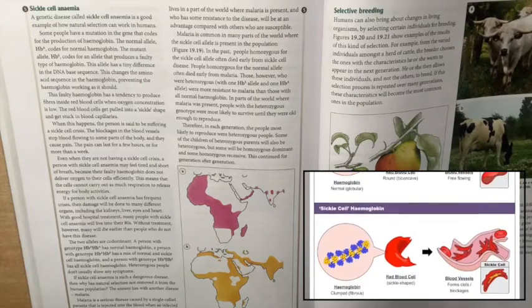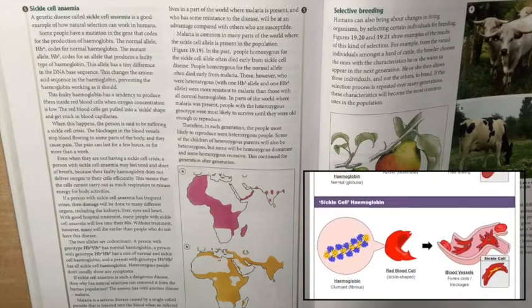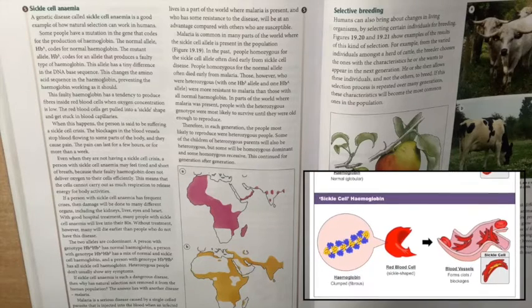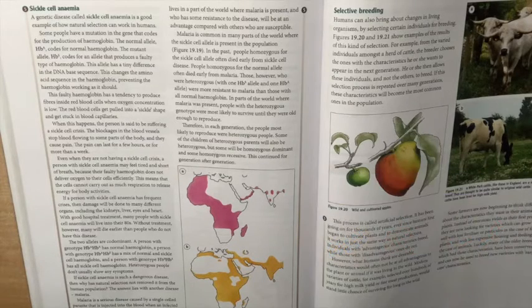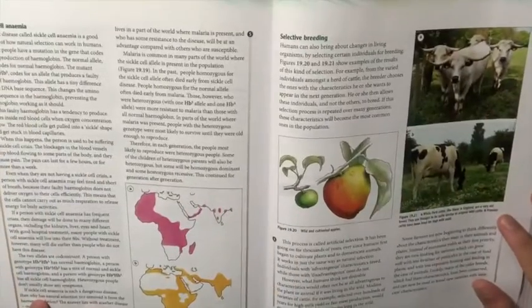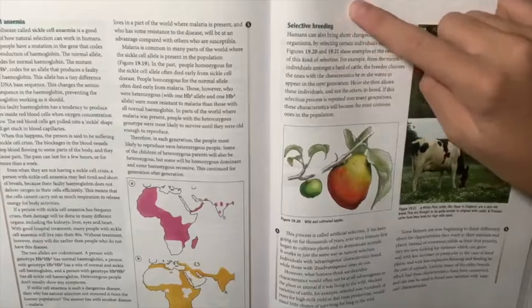This changes the amino acid sequence in the hemoglobin, preventing the hemoglobin from working as it should. This faulty hemoglobin has a tendency to produce fibers inside the red blood cells. When oxygen concentration is low, the red blood cells get pulled into a sickle shape and get stuck in the blood capillaries.